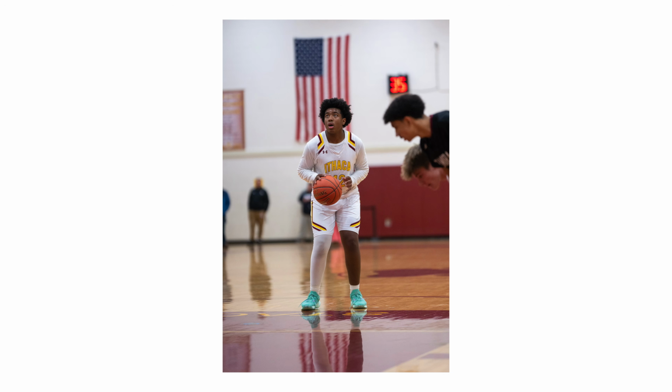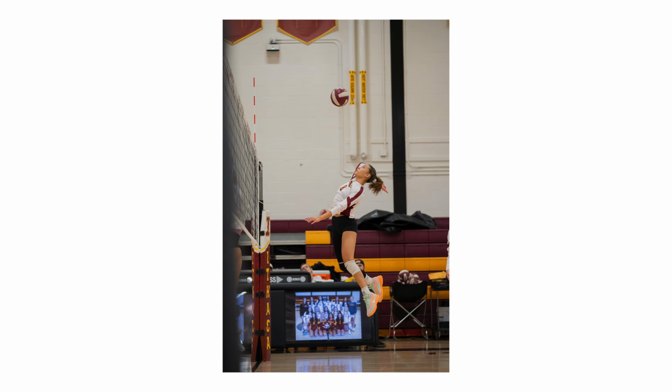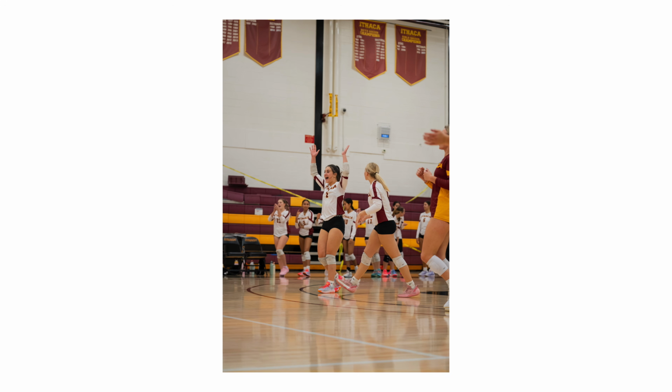Also, some angles of the gym are just ugly, so maybe try and not shoot those. Here's an example of a really ugly background that could have been prevented. This is from a volleyball game that I did recently. I just want to show you this because I still make mistakes and I've been doing this for 5 years.